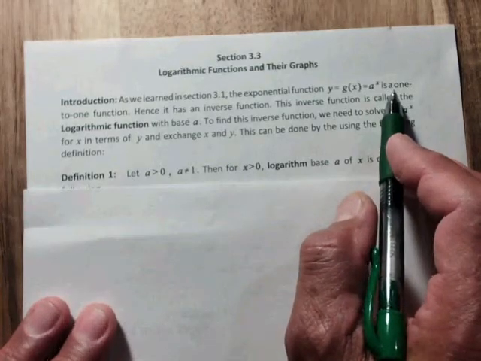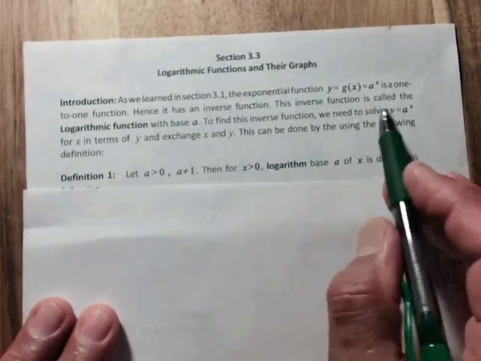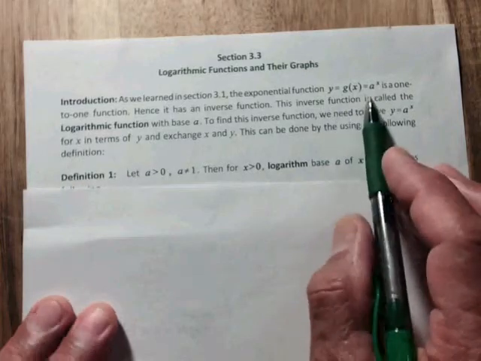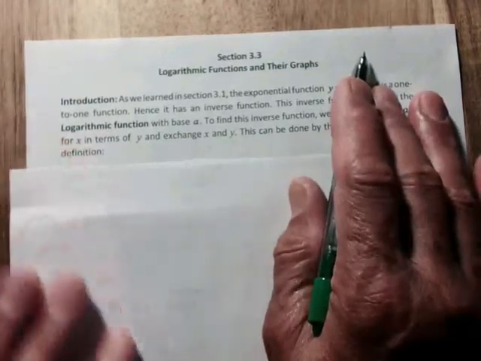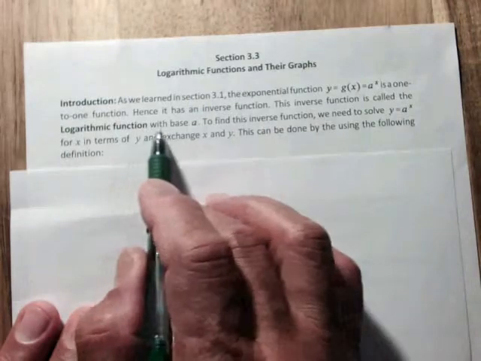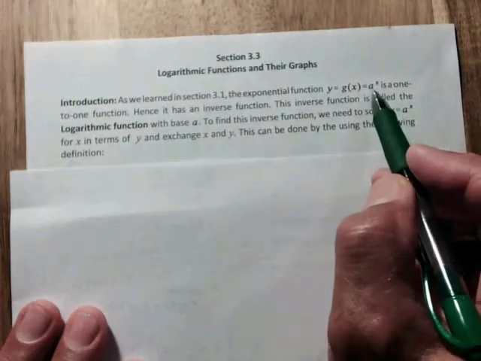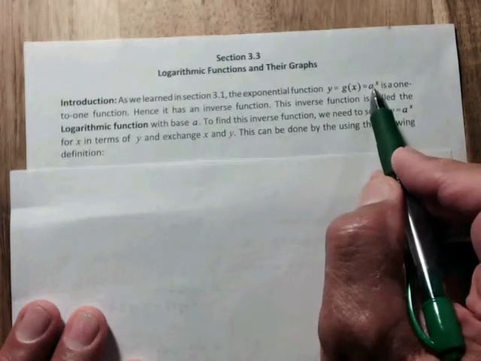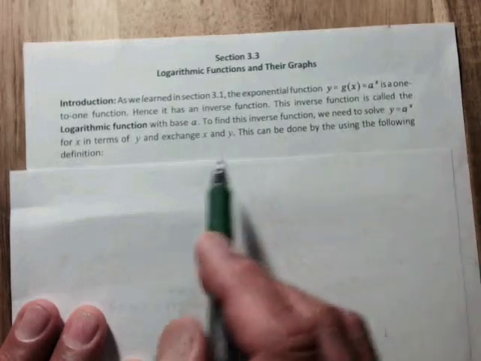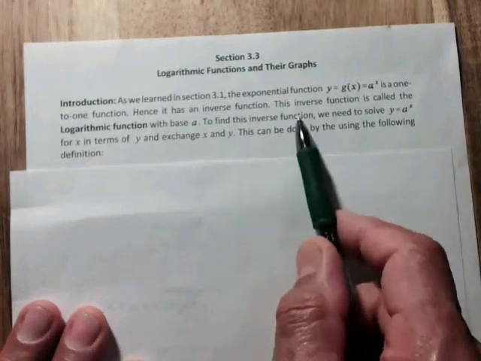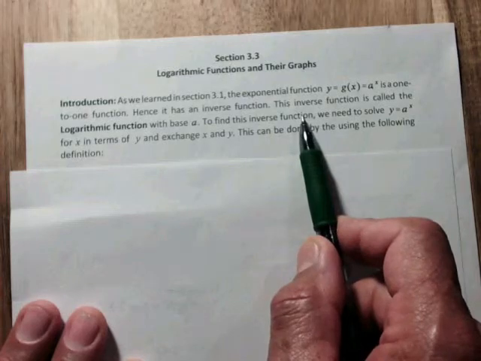Therefore, it has an inverse function. The inverse of this function is what we call a logarithmic function with base a. Of course, the reason we call it base a is because the base of the exponential function is a. To find this inverse, we need a new device.